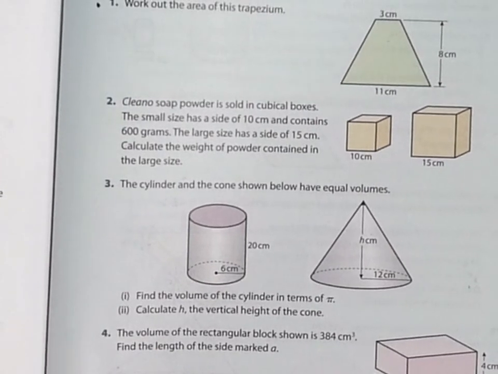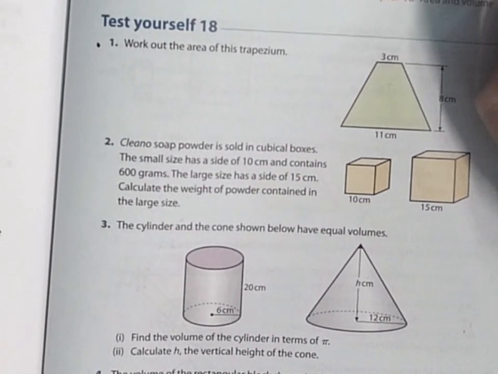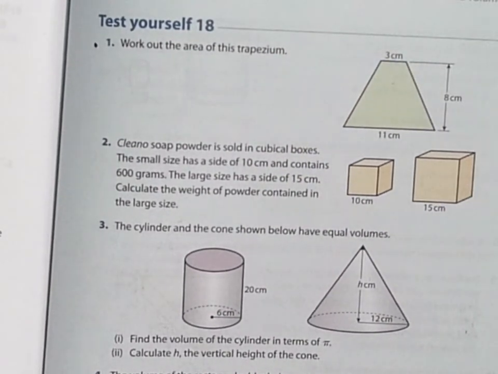Hang on now a sec. Right, what am I doing? Photographing. Teams.